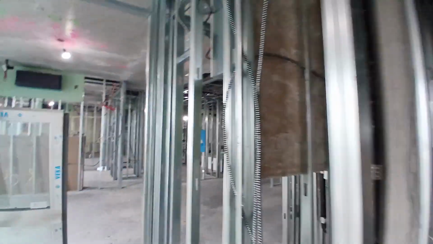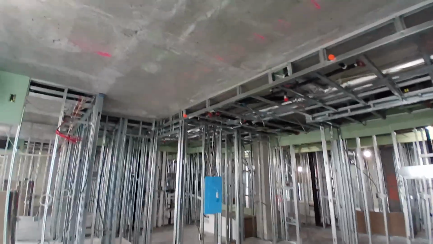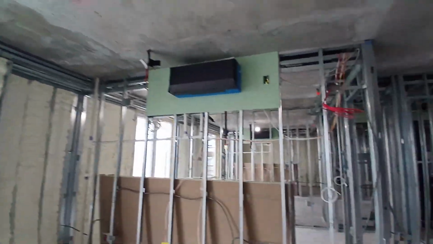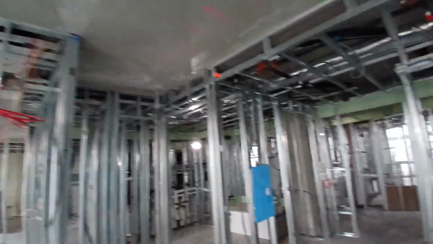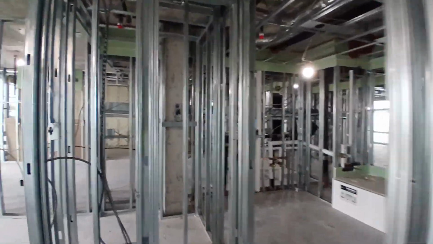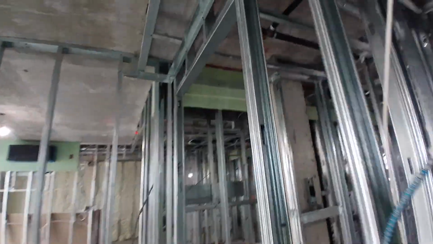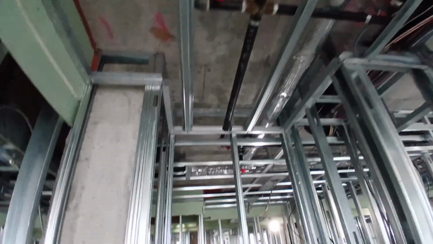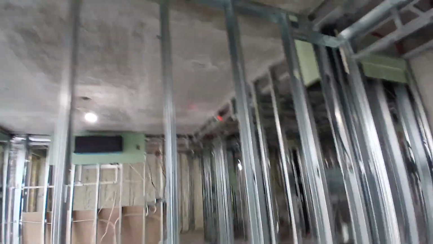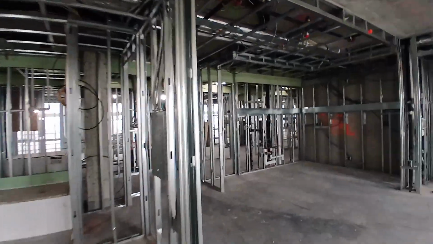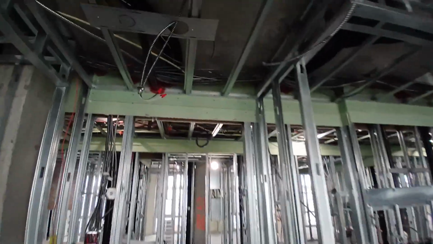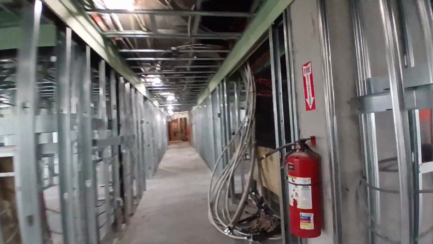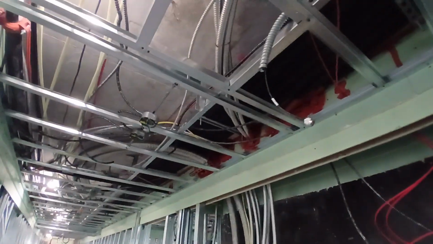This apartment, 1903. All right. This was not done the other day. They did it now. Good. Perfect.